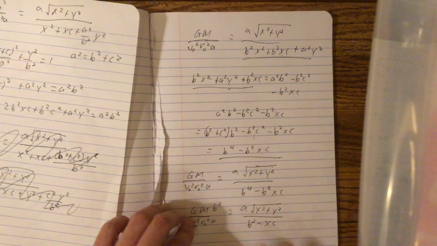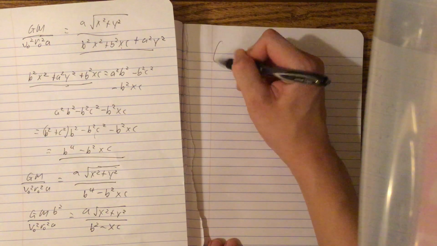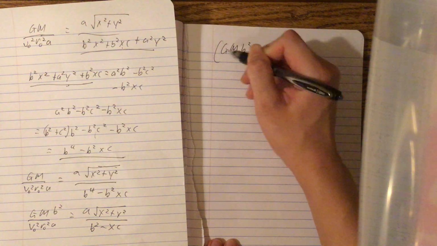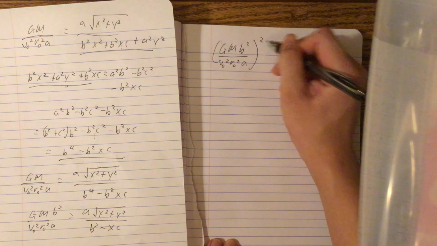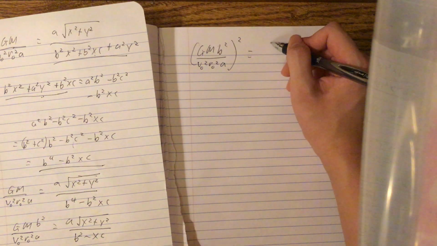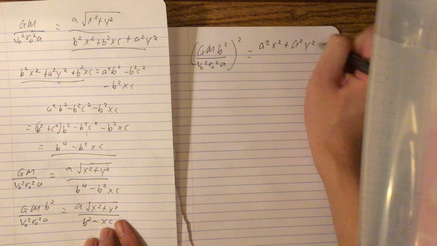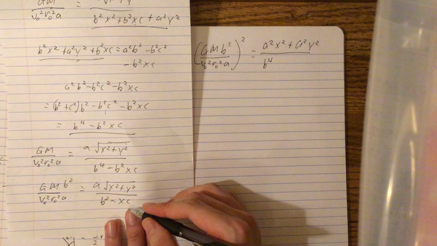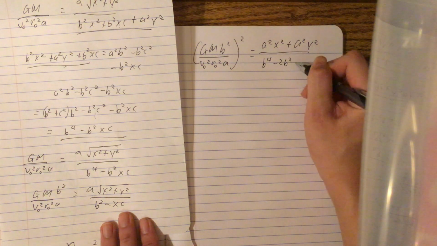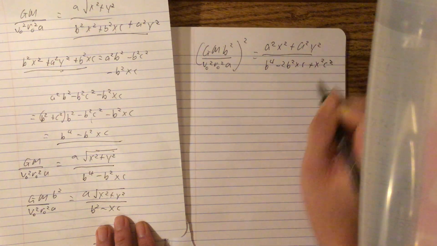And let's square both sides. Well, if we look here, a squared x squared plus a squared y squared. If we square both sides, we get b to the fourth minus 2b squared xc plus x squared c squared.